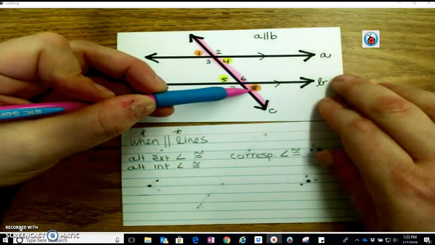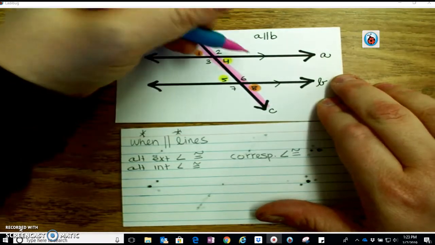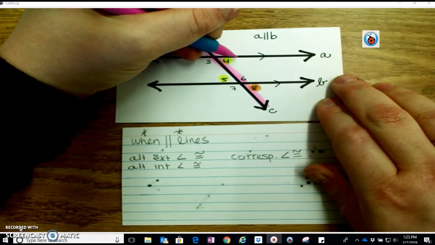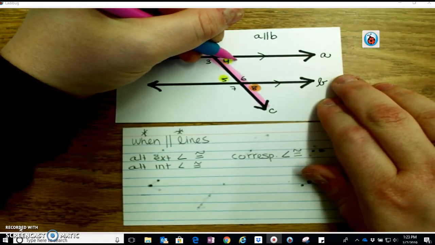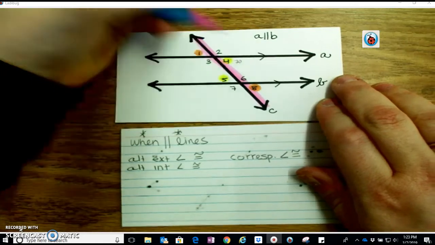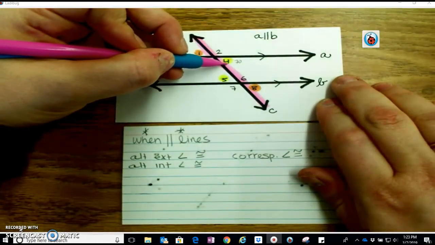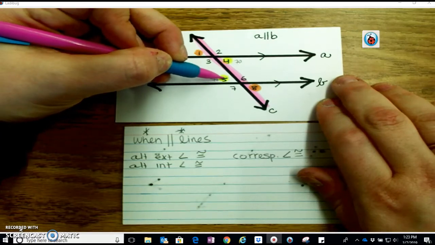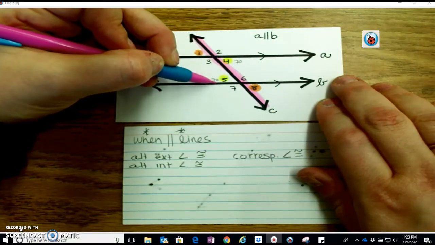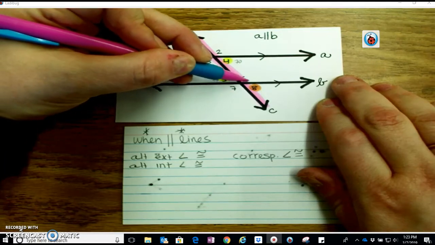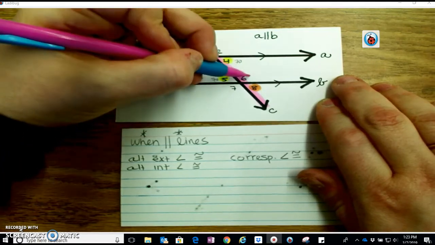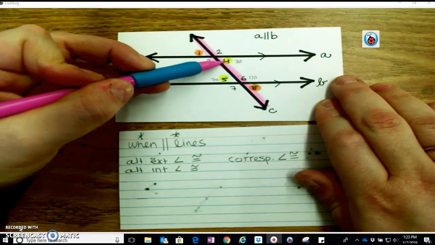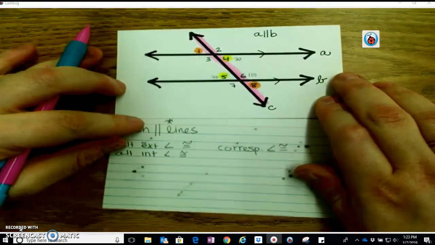Well, 4 is the same as 8. So let's just say that angle 4 was, I don't know, that looks about, it's a little less than 90. Maybe it's about 70. We'll use 70. So if angle 4 is 70, that means this is 70. So if angle 5 is 70, we can use what we know about linear pairs. 5 and 6 would make 180, so that's 110. So 4 and 6 are supplementary.